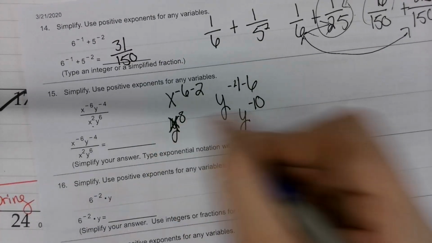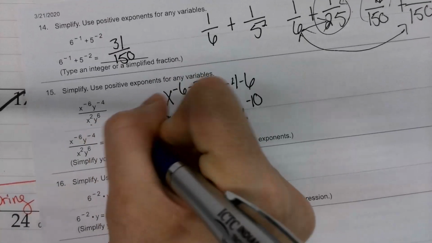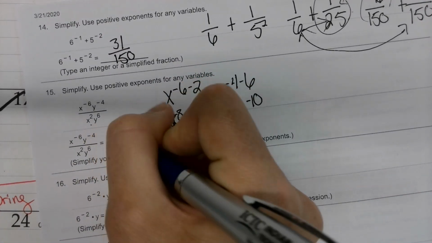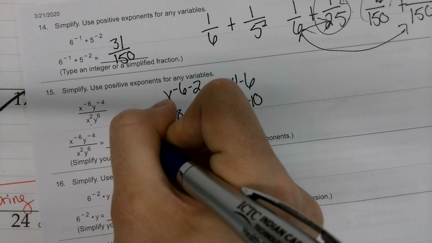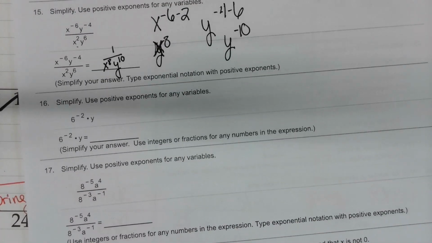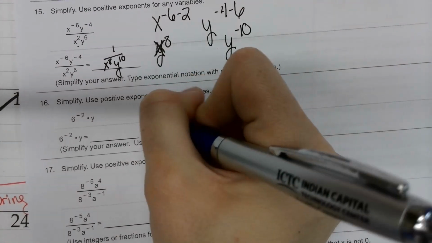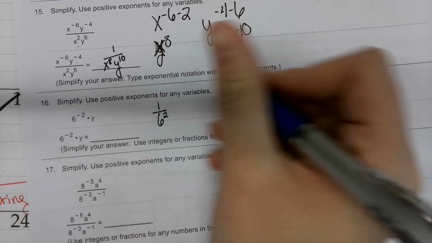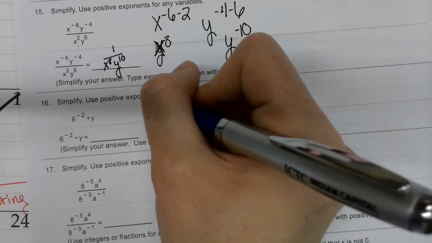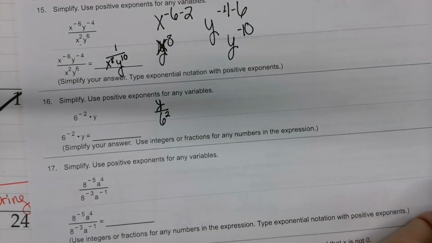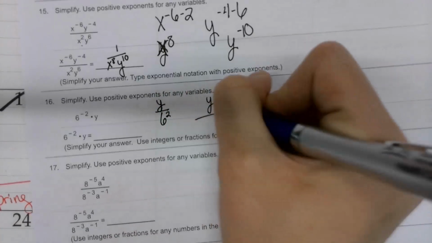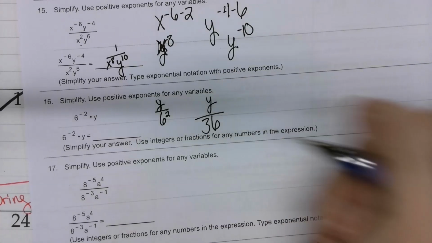And since they're both negative, we're going to put them under 1. Okay. 6 to the negative 2 would be 1 over 6 squared. That's just y, so we're going to put just y on top. So we have y over 6 squared, which is 36.